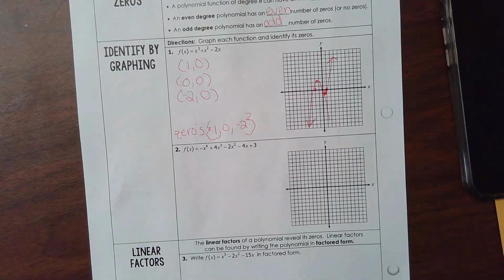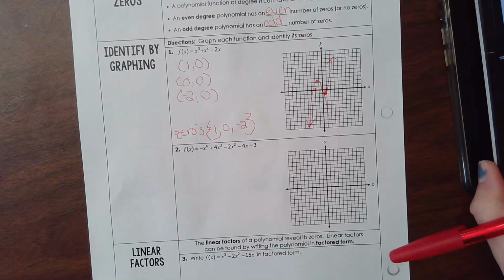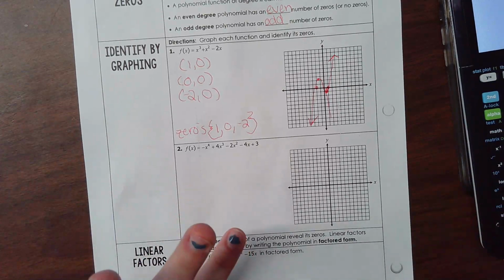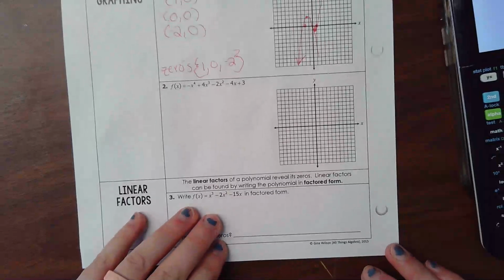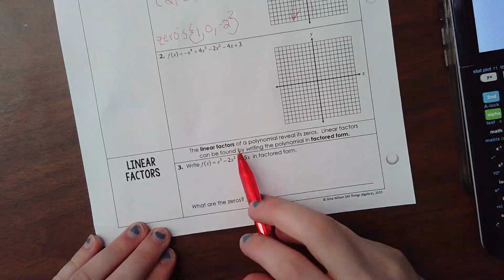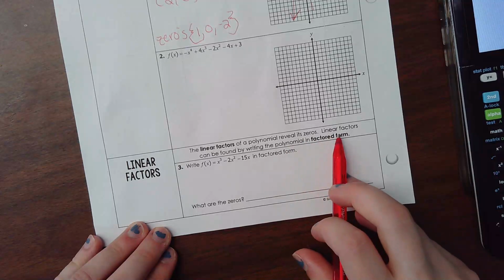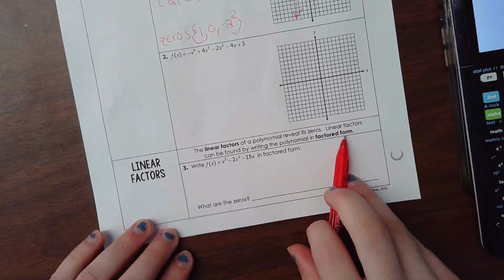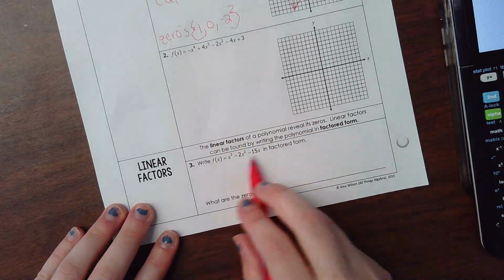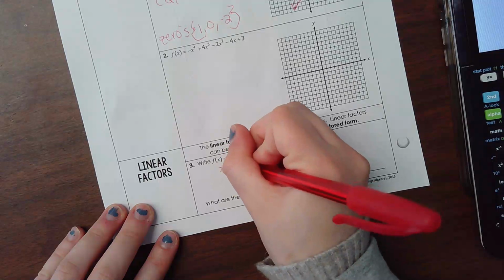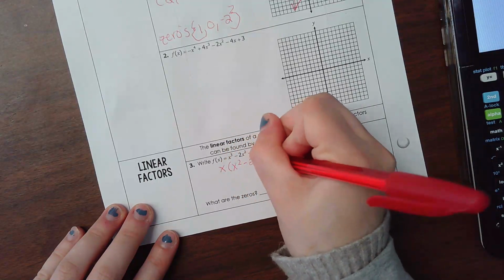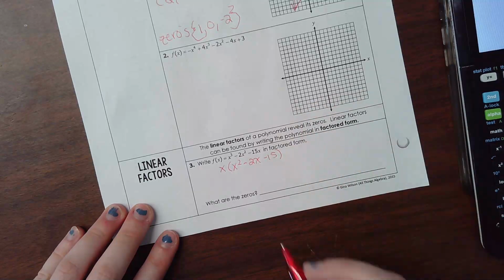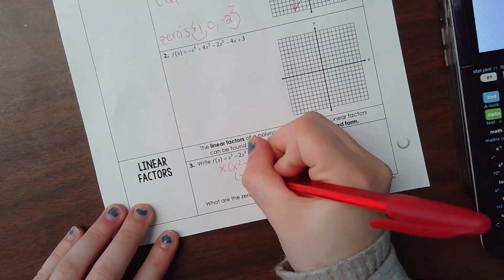So again, just using the calculator, we could find all this out. I'm not going to do it again for number 2. I'm just going to jump ahead. A linear factor of a polynomial reveals its zeros. Linear factors can be found by writing the polynomial in factored form. So for here, I could take an x out, and I get x squared minus 2x minus 15. This could be factored even further.